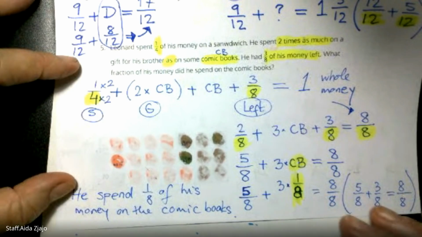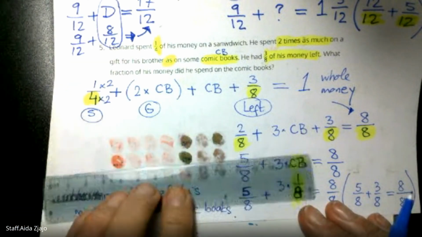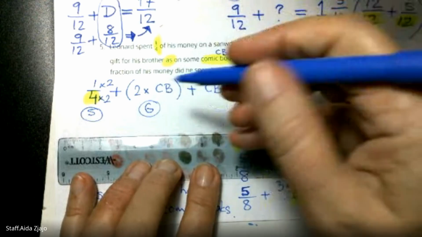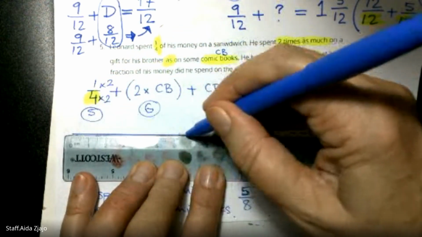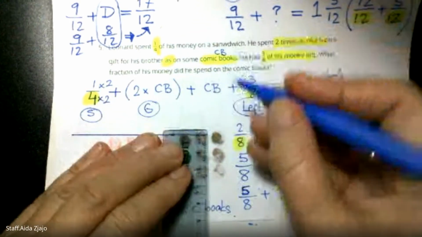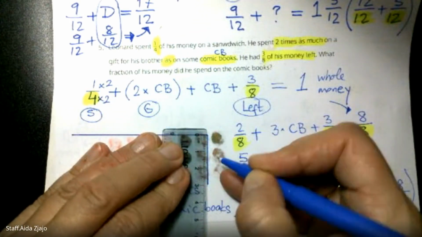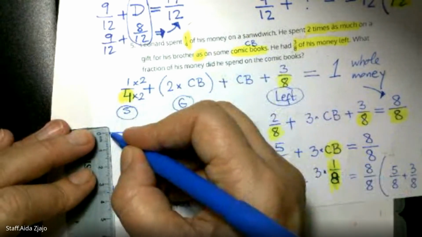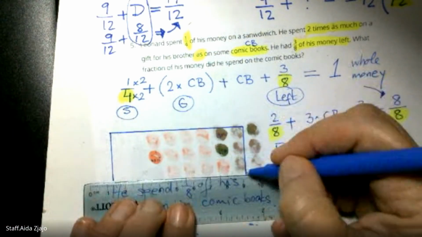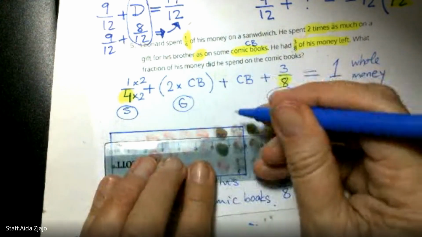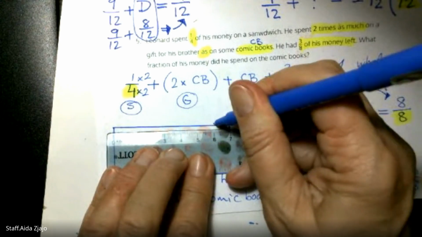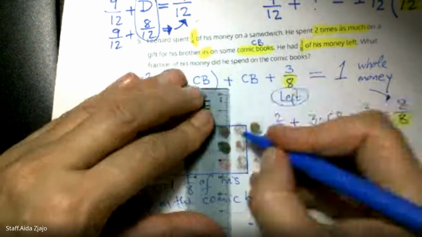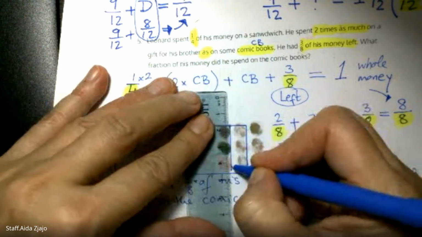Now I'm going to try to make this 8 pieces. Imagine that this is 8.